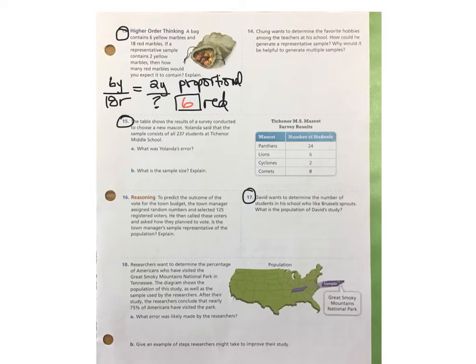In this case, we use proportional reasoning, and you can divide both parts of that ratio by 3 in order to get the representative sample numbers. Proportional reasoning is a good strategy to use to take a sample and project that onto the entire population. Now I'd like for you to try numbers 15 and 17 on your own. Come back and check your answers as you finish them.